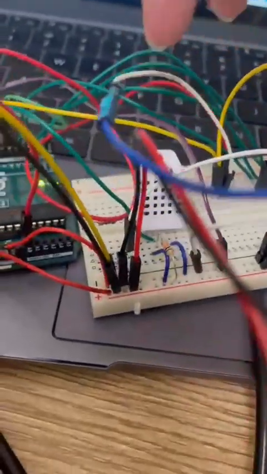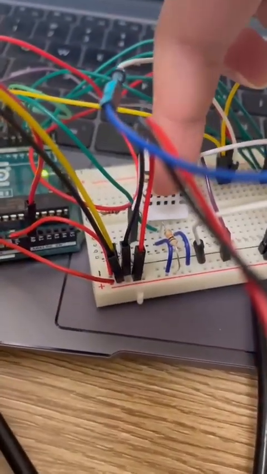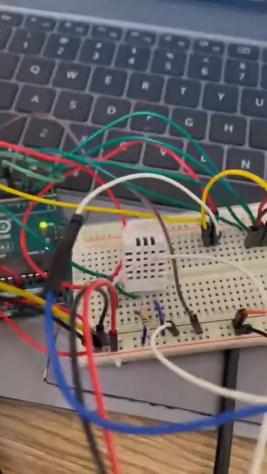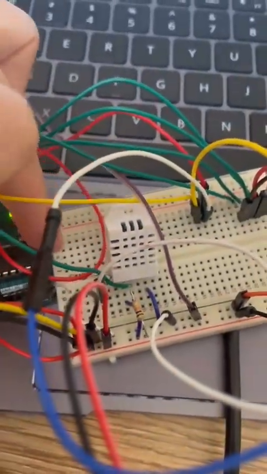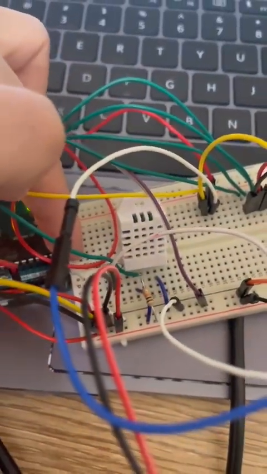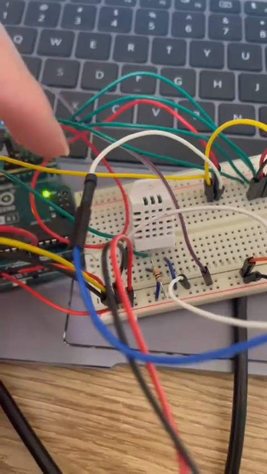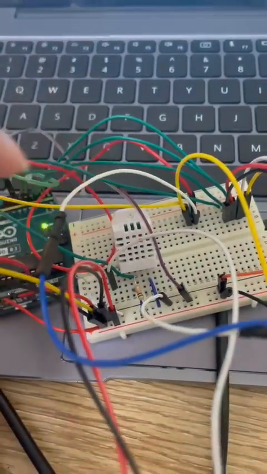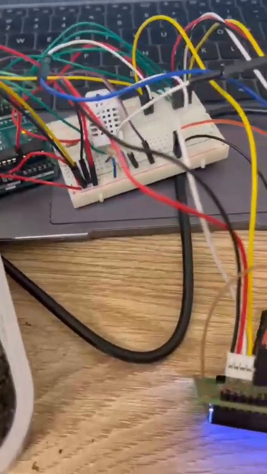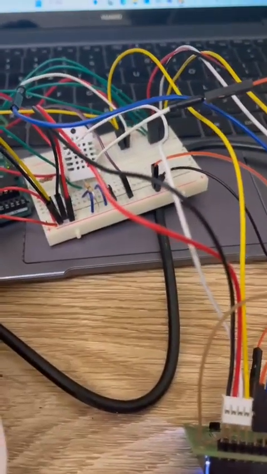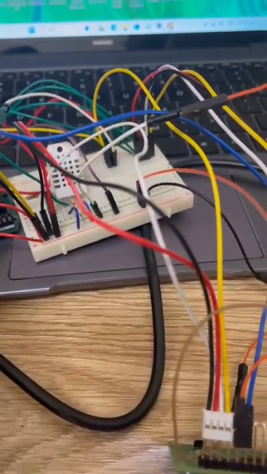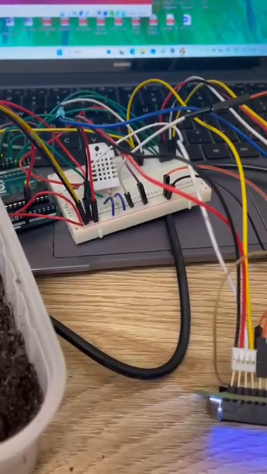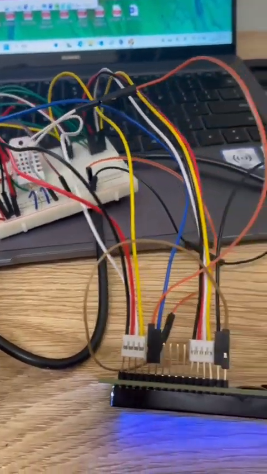You can see that there are two resistors here. The first one, on the left, is connecting to the LCD screen, and this orange one is connecting to the DHT22. Their purpose is to prevent excessive current from flowing into the components, which could otherwise damage them.